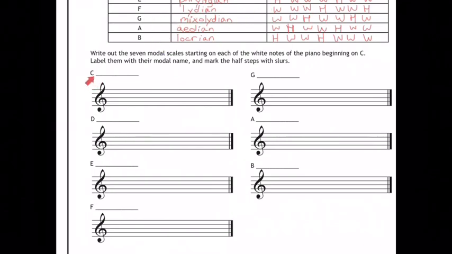Okay, so C Ionian goes from C to C, D Dorian goes from D to D, E Phrygian goes from E to E, and all of these scales have an empty key signature. Okay, G Mixolydian goes from G to G, and it uses the key signature of C major. So all of these scales have an empty key signature.